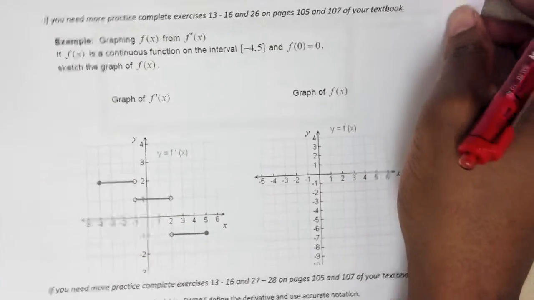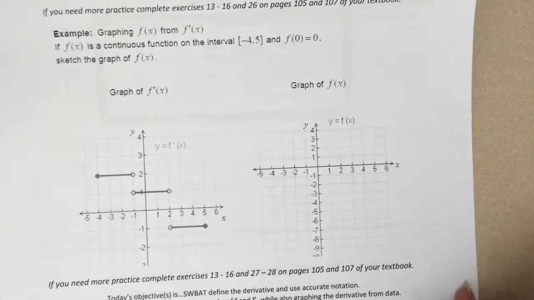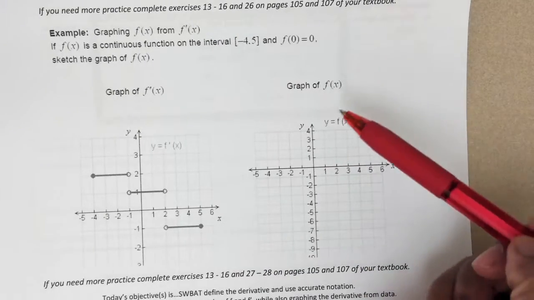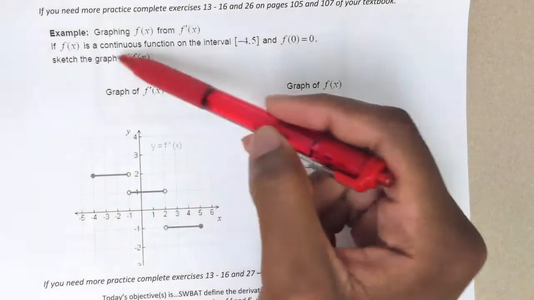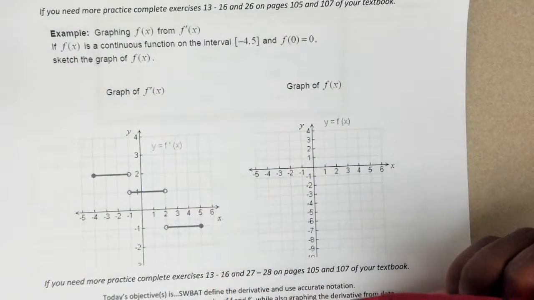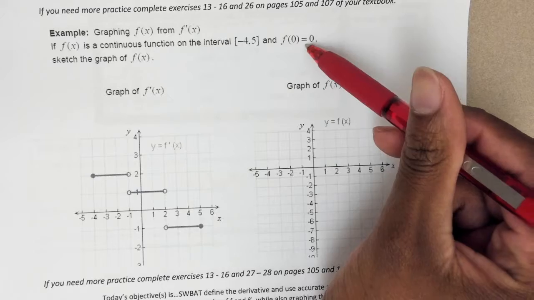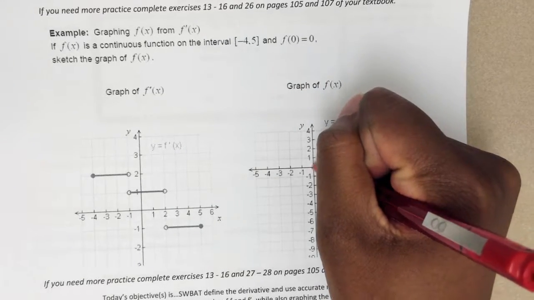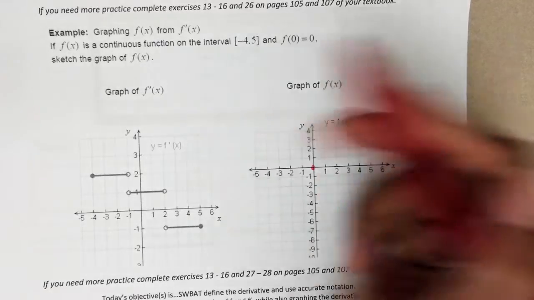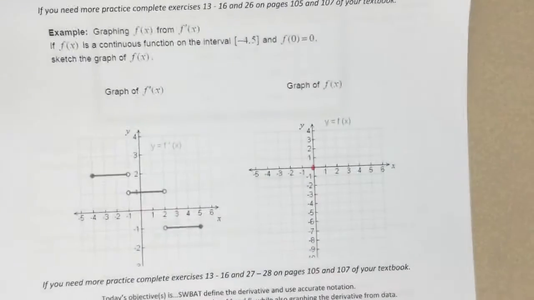So now going backwards, from f prime of x to f of x. If f of x is a continuous function and f of 0 is equal to 0, so we know that f of 0 is equal to 0, it's important, we want to sketch the graph of f of x.